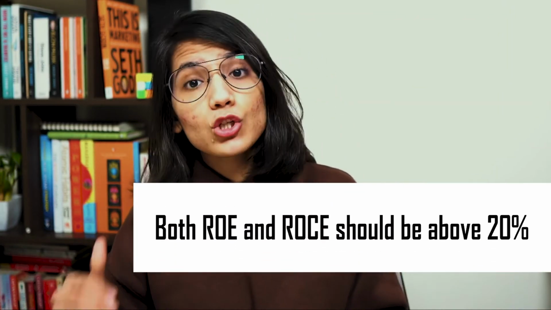Warren Buffett has given a solution to this problem. He suggests that both ROE and ROCE should be above 20%. The closer to each other they are, the better it is, and if there is a huge difference between the ROE and ROCE, then there is surely some food for thought for an active investor.